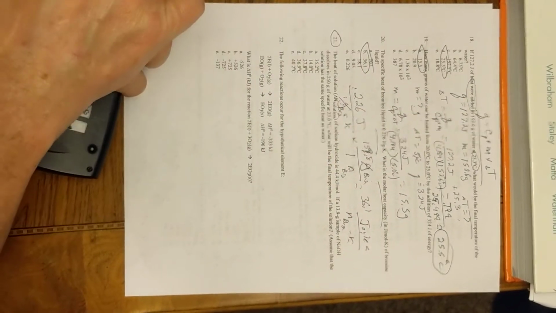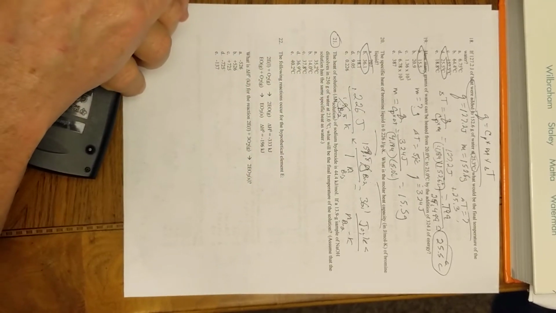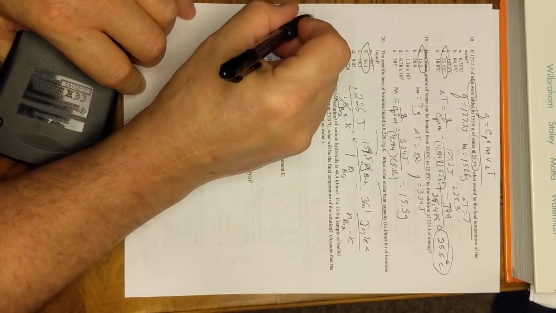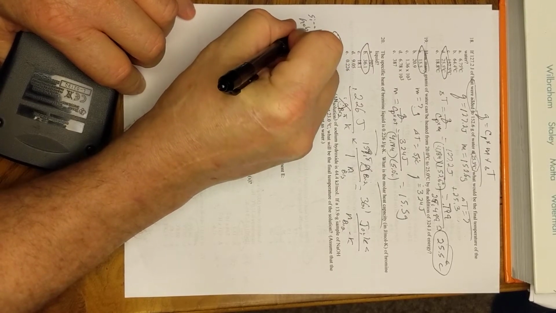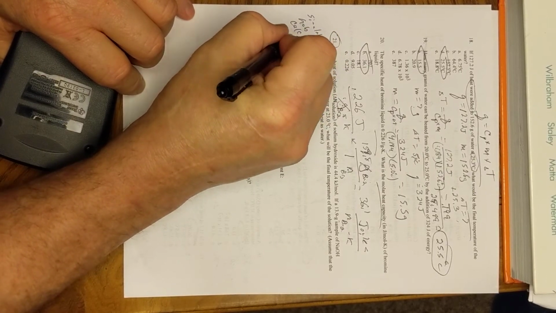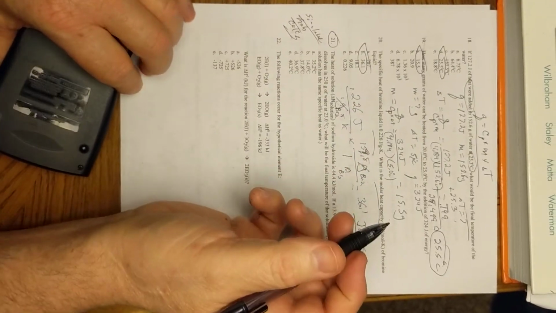21. If I was doing a lab, I would have done 21 as a lab. And 21 is actually your simulated lab. So if you look at the simulated lab calcs, you'll see how to do this.